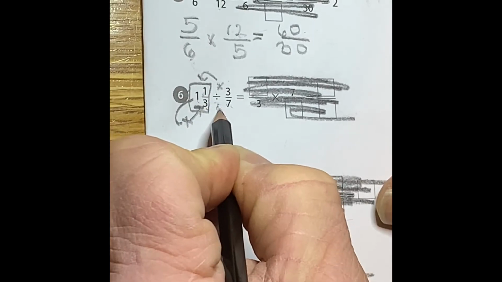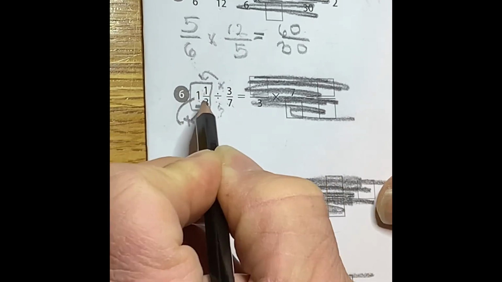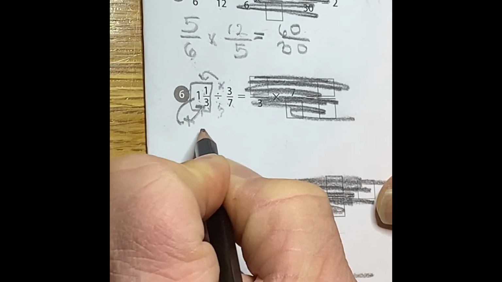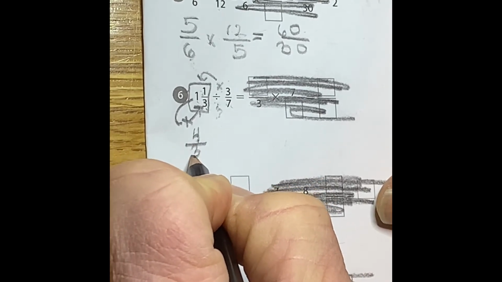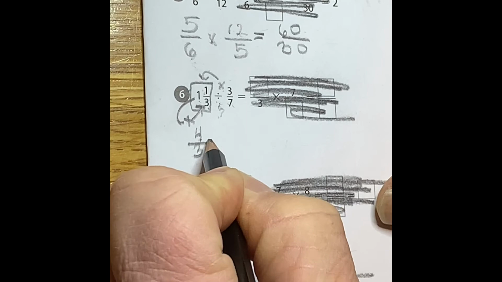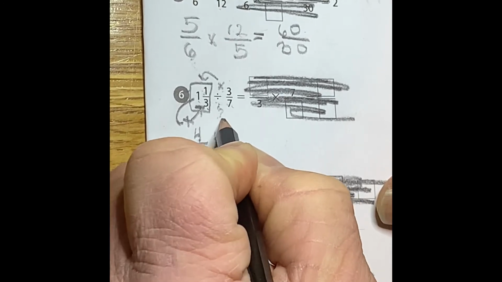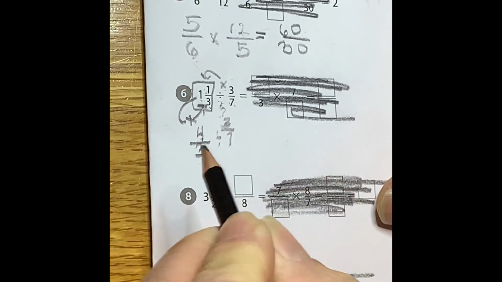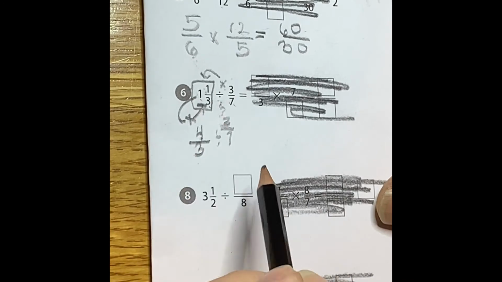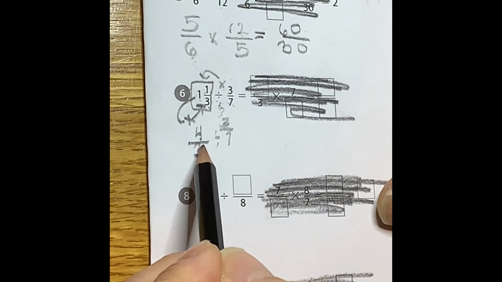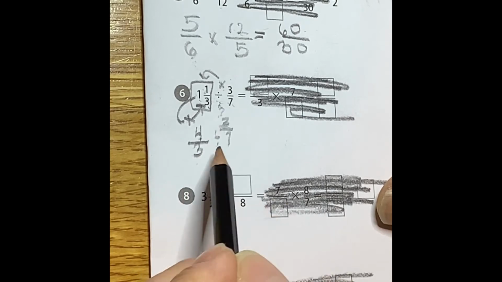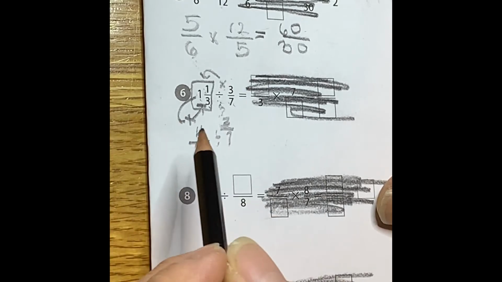So it's 3 plus 1 is 4. So you would convert it to 4/3. And now you bring down the same, and we have the same question, right? This is 1 1/3, and we just changed it. We converted it to 4/3. And so we have 4/3 divided by 3/7.